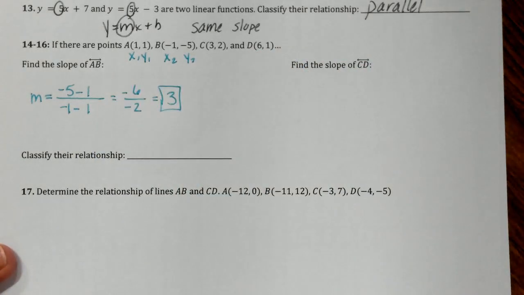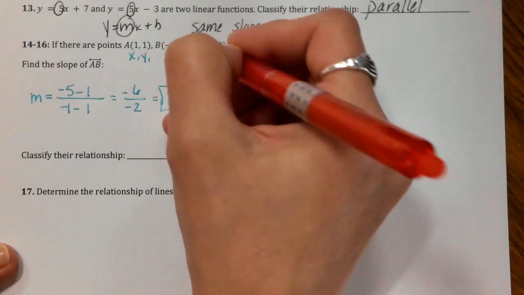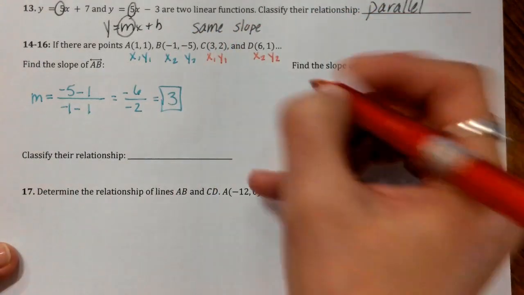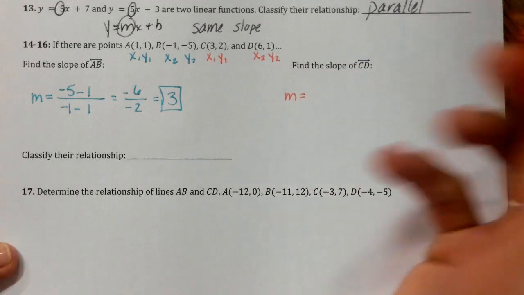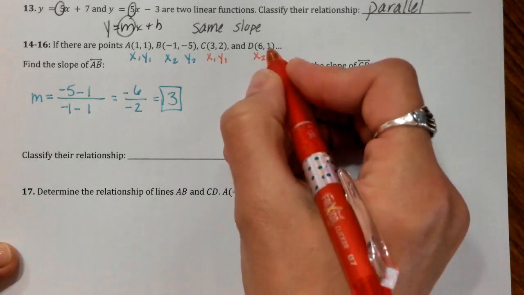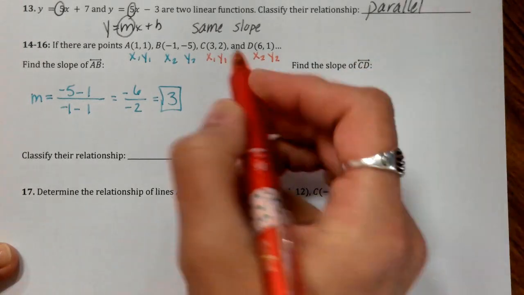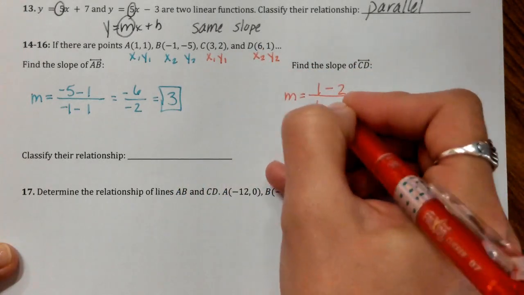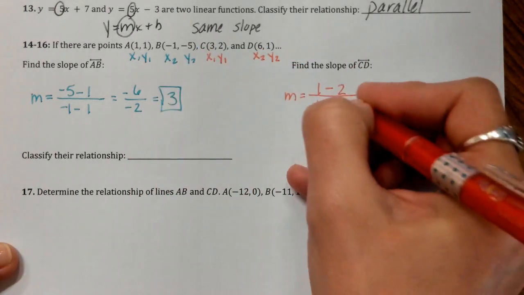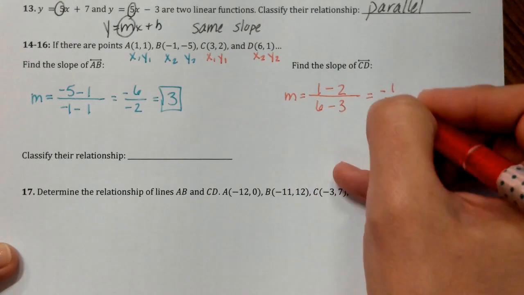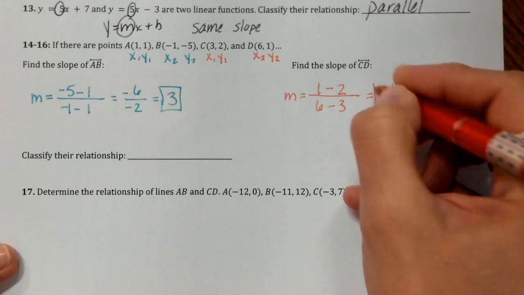So let's take a look at CD. So C, I'm going to come over here. I'm switching colors just so I can see the difference. And we're going to do the exact same thing, and then we'll compare them. Here we have y2, 1, minus y1, 2, over x2, 6, minus x1, 3. This comes out to be a negative 1 in the numerator and a 3 in the denominator.